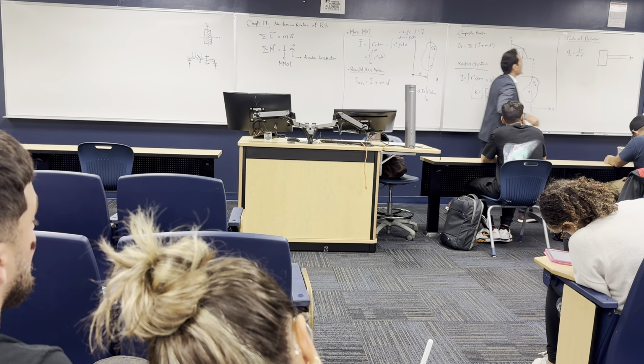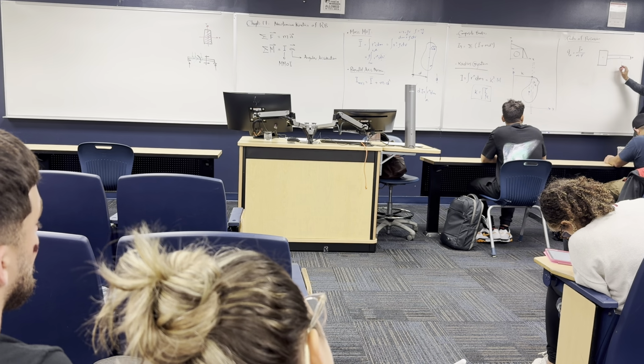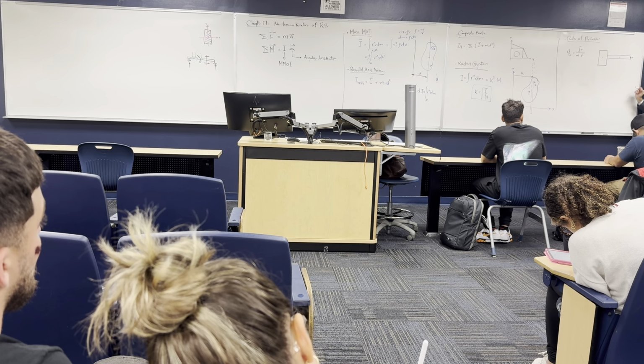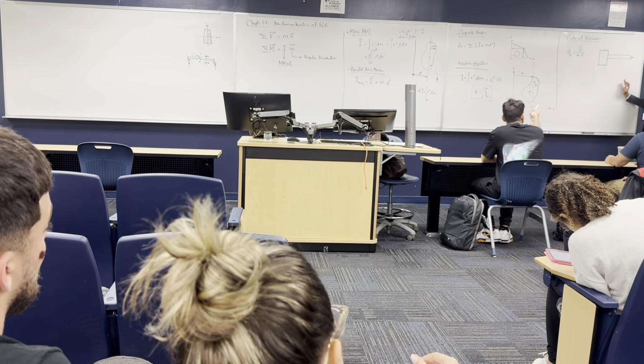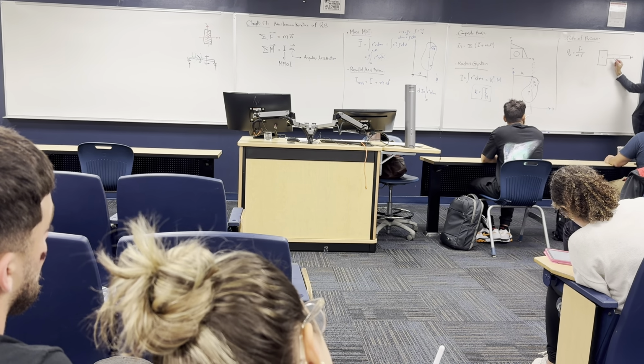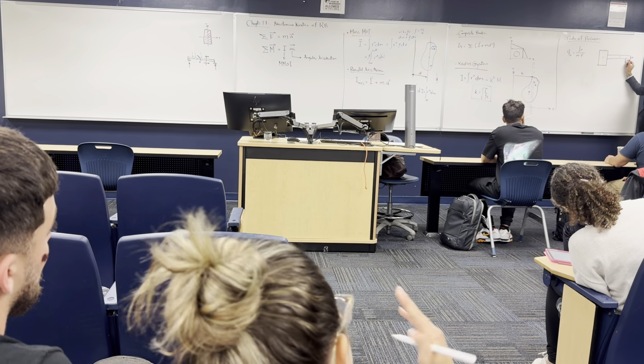So what do you guys think? Where can the centroid of this composite body be? Is it going to be here, here, here, here? It's going to be something in between these two masses. Definitely it's not going to be here, and definitely it's not going to be here.